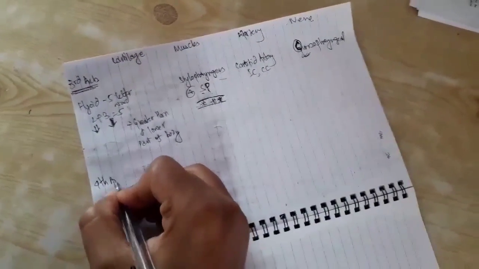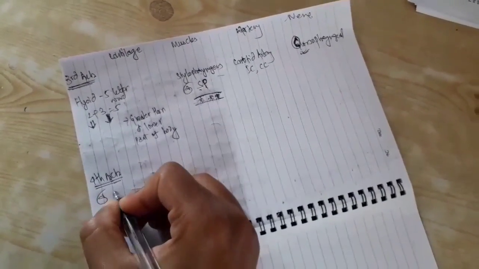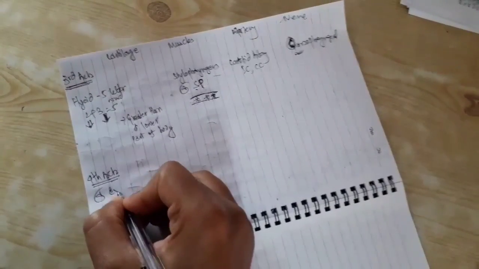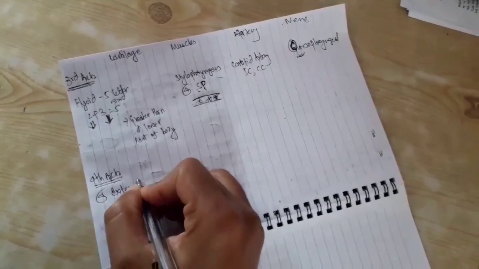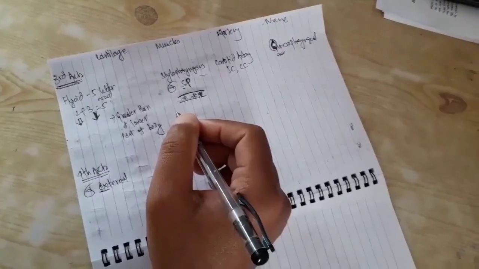Fourth arc. To remember the fourth arc, one mnemonic is we have to remember external, or only X, external, and the sixth arc we have to remember internal or intrinsic.